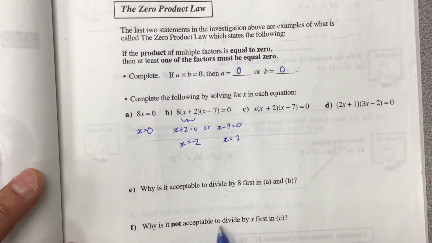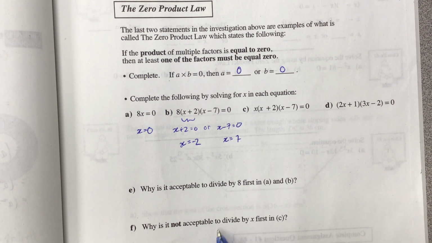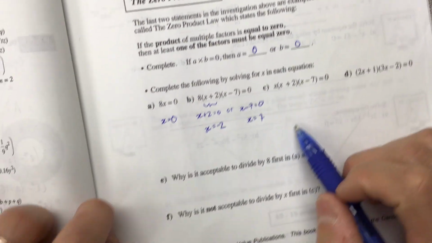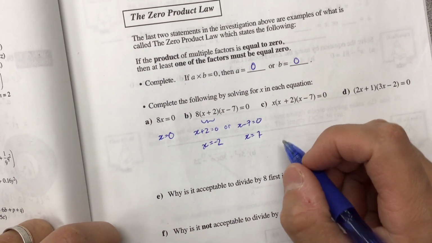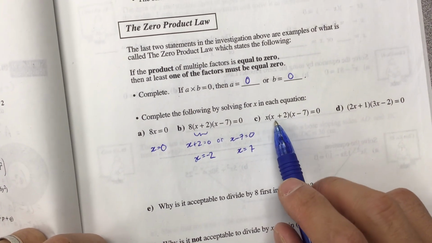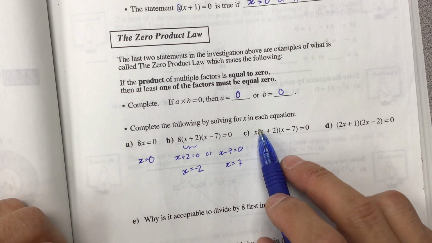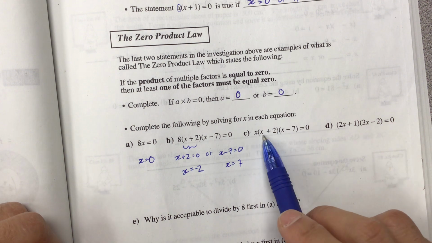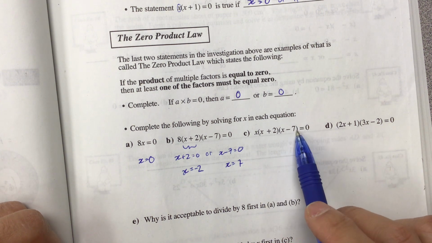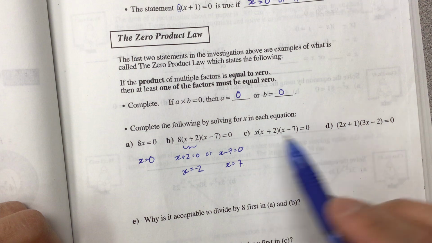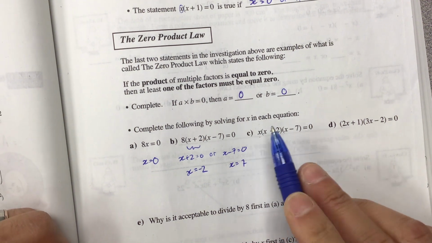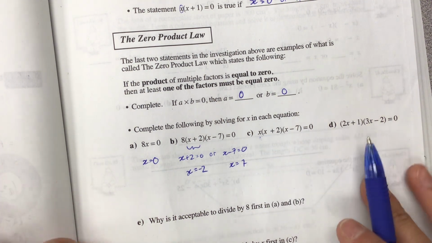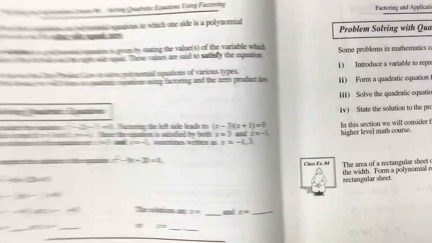Why is it not acceptable to divide by x first in question C? When we have question C here, if I divide by x, we're not going to yield the same result, because if I divide both sides of an equation by a variable, it's not going to be valid until we know that that variable itself can't equal 0. And this variable here can equal 0, so we won't be able to divide by x. Now let's take a look at a few different examples.